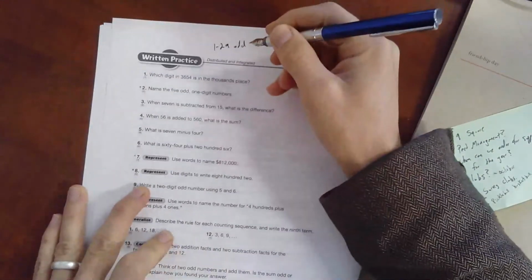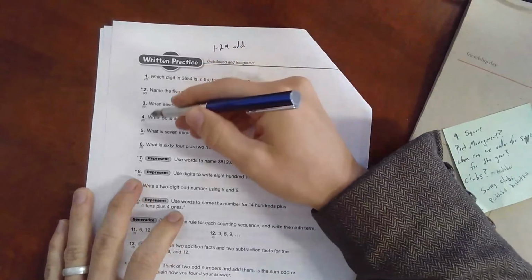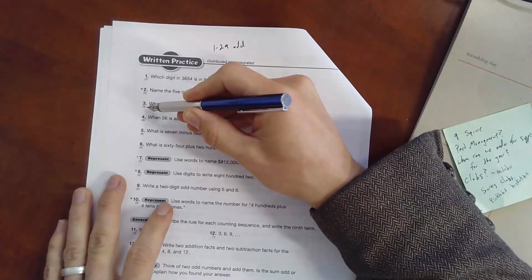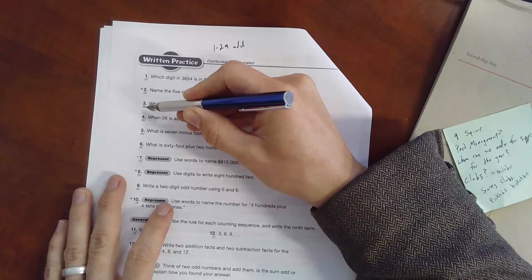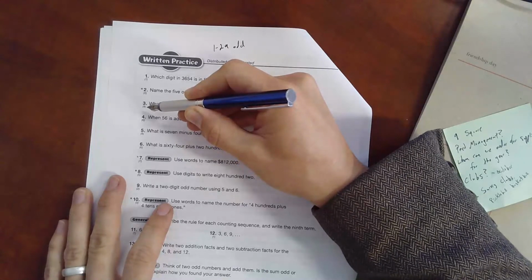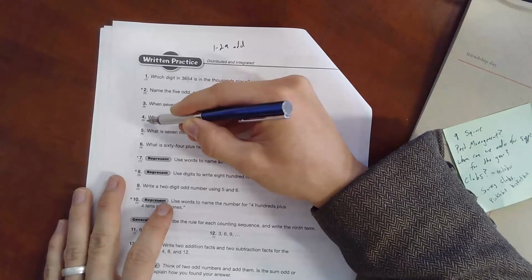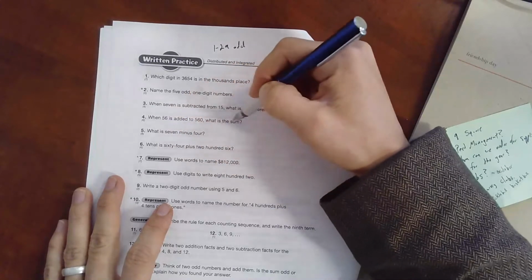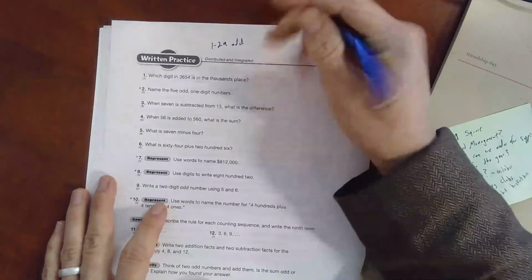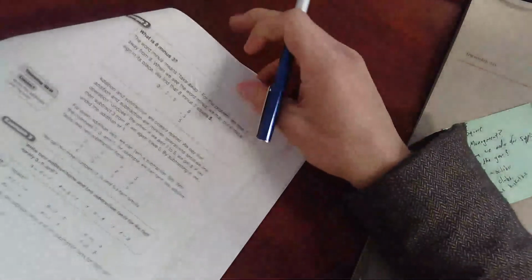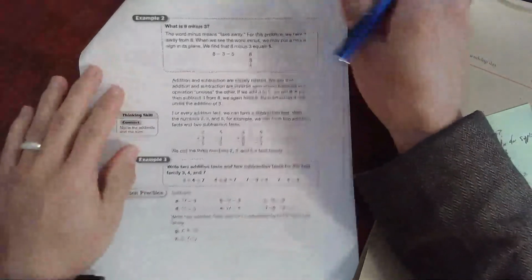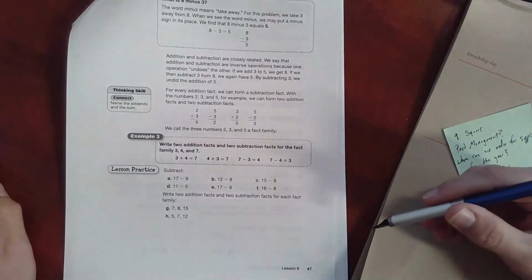I do want to point out, if you get stuck on any of these, this number in the parentheses tells you which lesson it is from. So you can go back to lesson 6 to see how to do this. I don't think you'll get stuck on any of these, but just in case. All right, now pause the video and try to do the lesson practice, all of it.